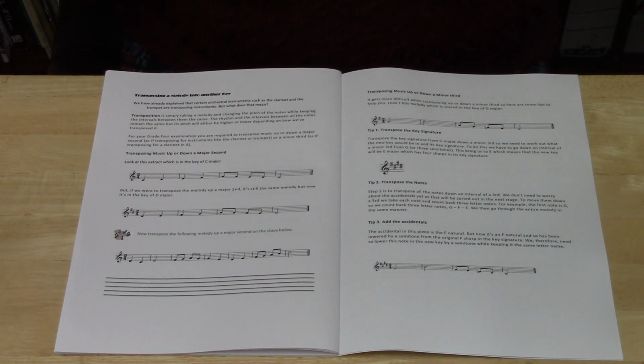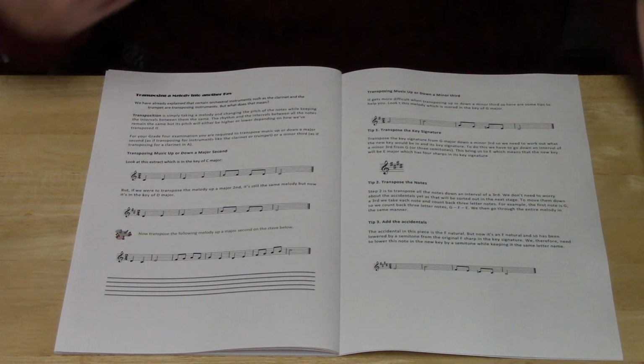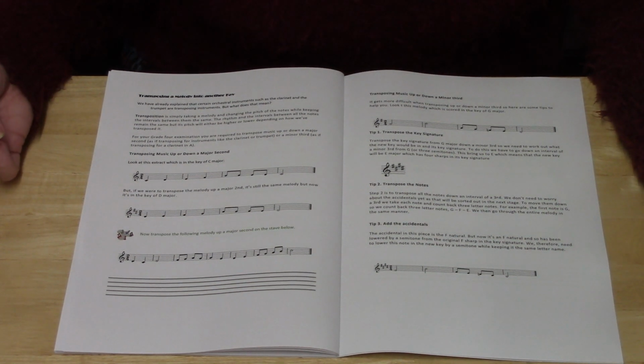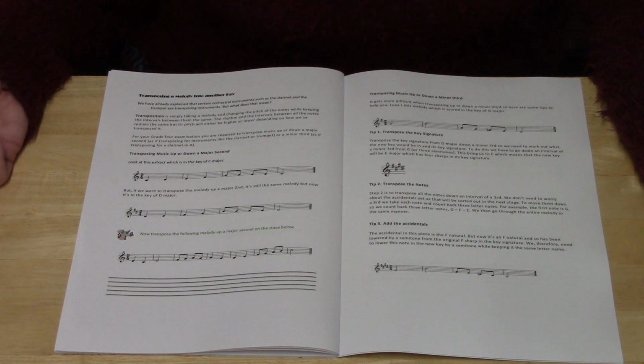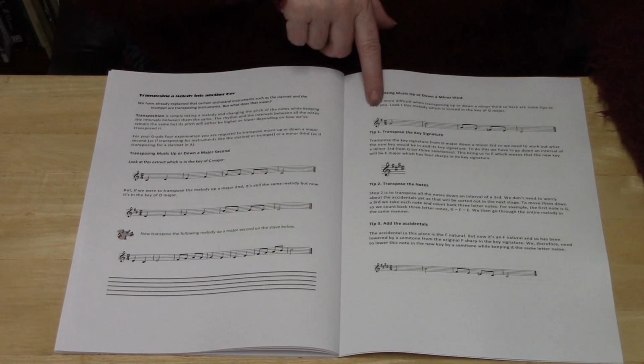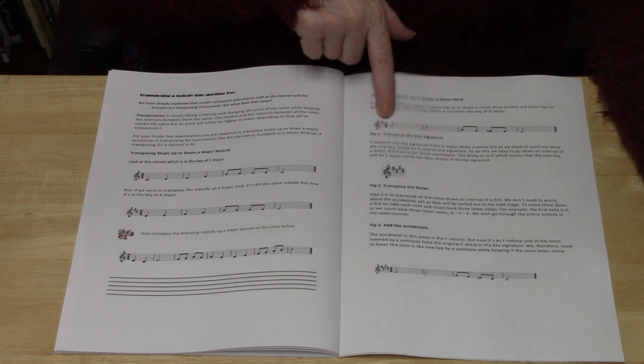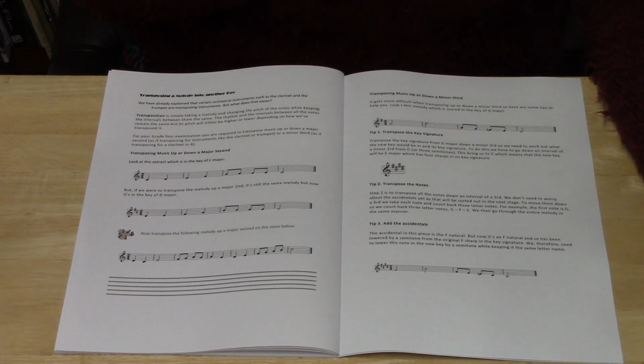Now, when you're transposing down or up a minor third, it gets a little more problematic. So that's why I've actually put some little hints and little tips to help you out here. So you can see tip 1 is to transpose the key signature. That's the first stage you do.